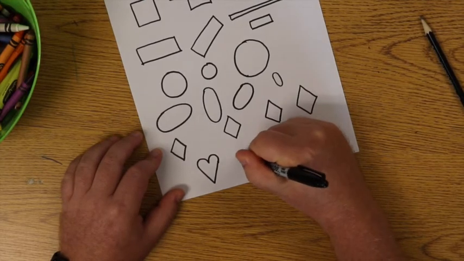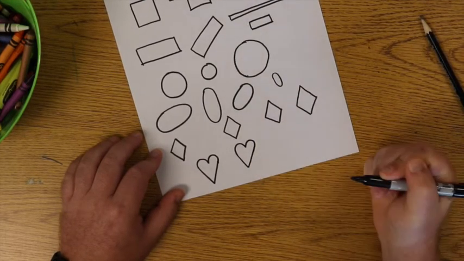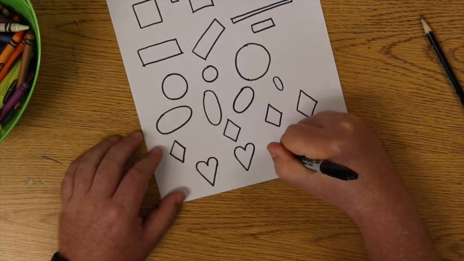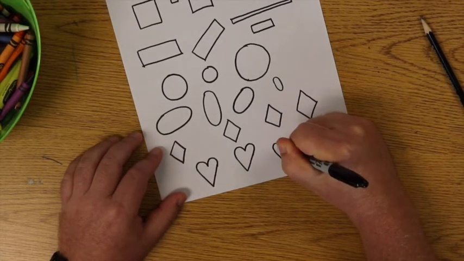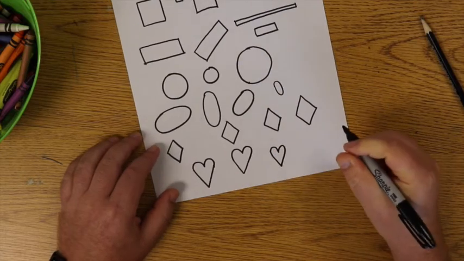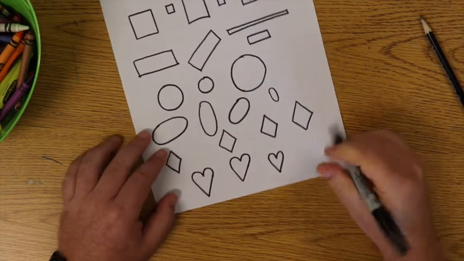Go ahead and practice 3 hearts. Now remember, this one's pretty tough. Just do your best. Big hearts, little hearts, doesn't matter. They're all still hearts.